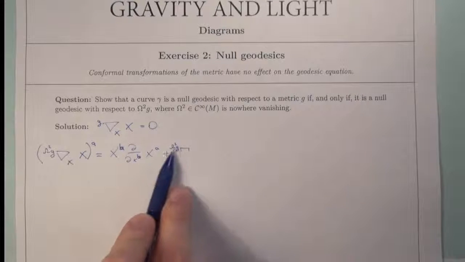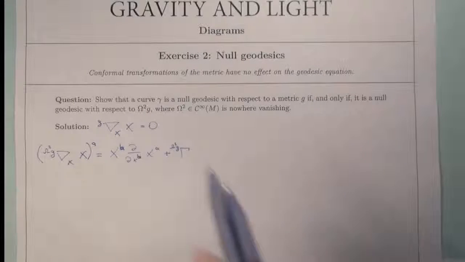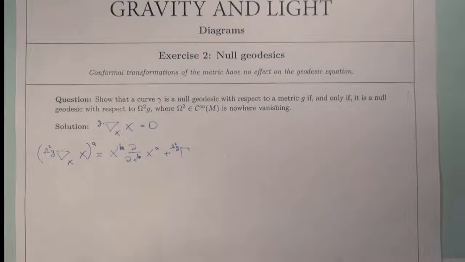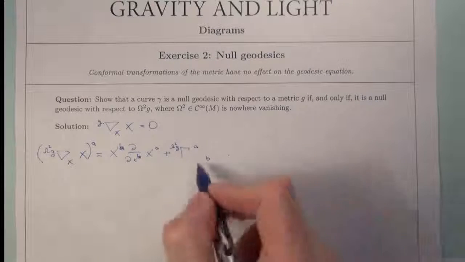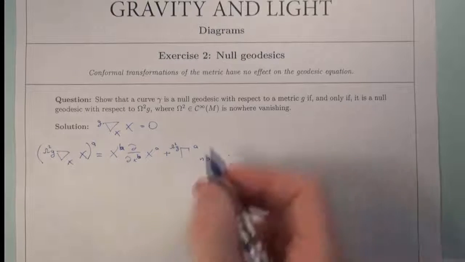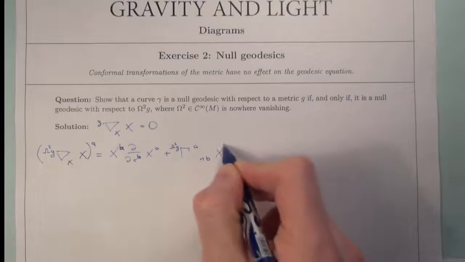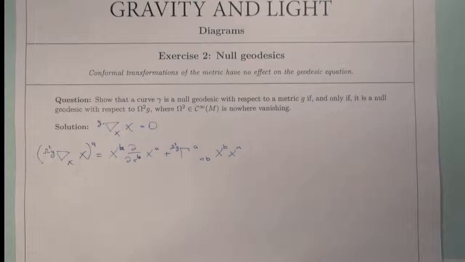These are the Gammas with respect to the new metric, the conformally transformed metric, as we say. Then the a goes here, we derive with respect to b, and we maybe put some n here, so we have X^b X^n. That should be correct.